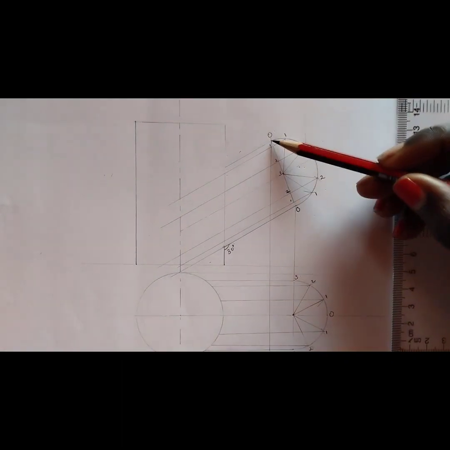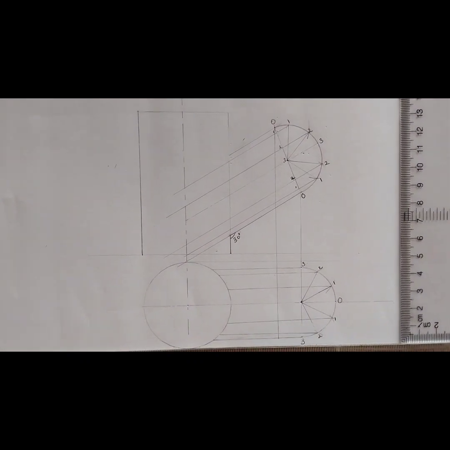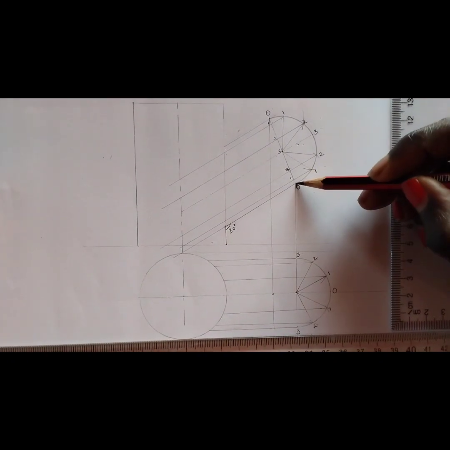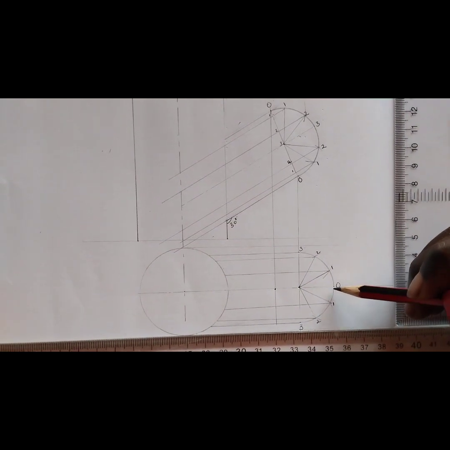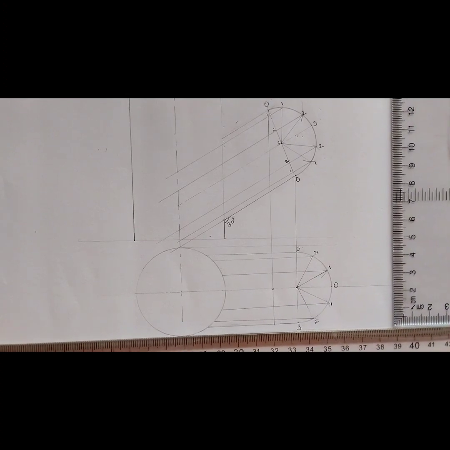So we have this line of 0 where it touches our line of 0, this horizontal line. We have this point, and remember also we have this lower 0, and we already have a line. So where it touches the line of 0, this horizontal line, we have also another point. So we have 2 points.